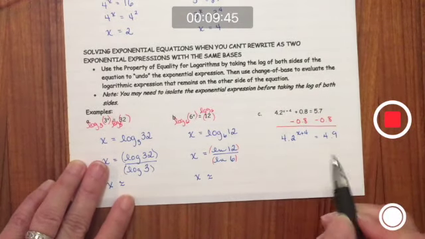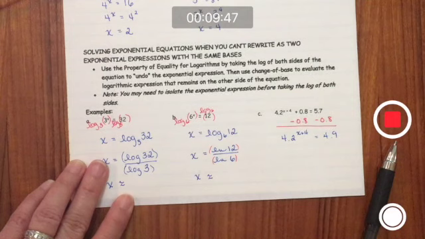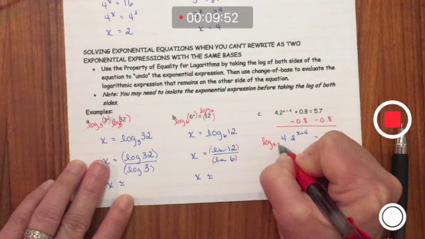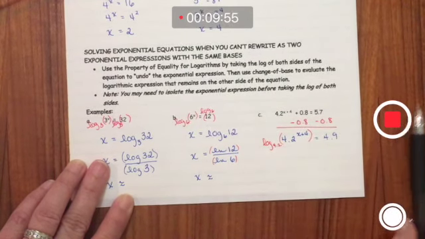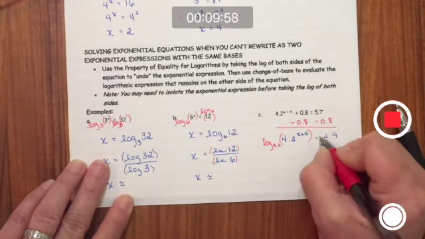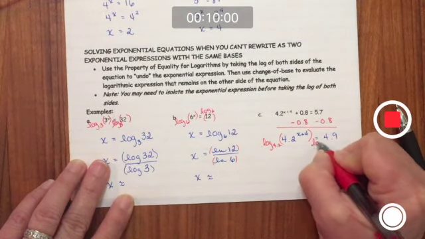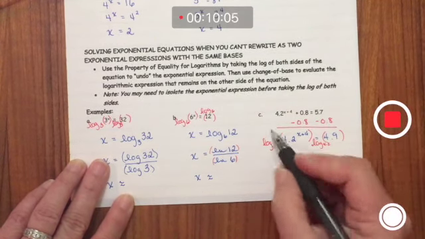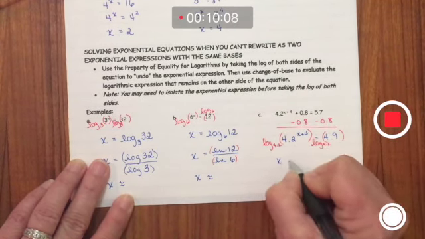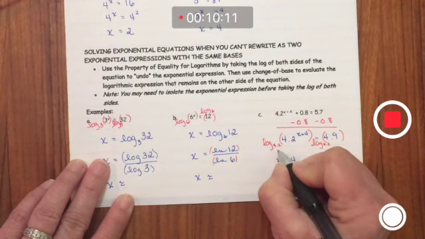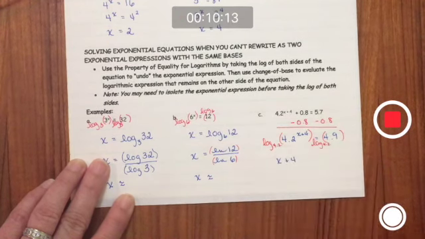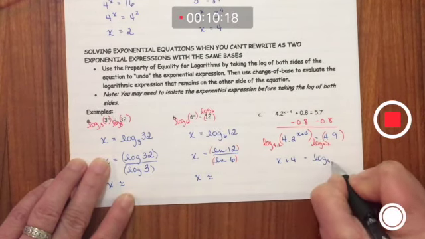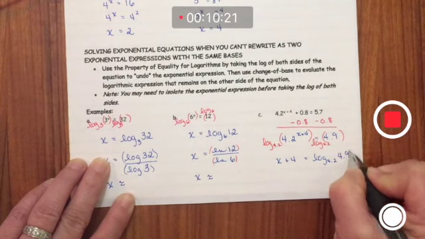And so again, we're going to undo this exponential by taking the log base 4.2 of this entire expression. And if I do it to the left, I got to do it to the right. So this is going to be log base 4.2 of all of that. So here we're going to take x plus 4, because this log of this base undoes an exponential with the same base, is equal to log base 4.2 of 4.9.